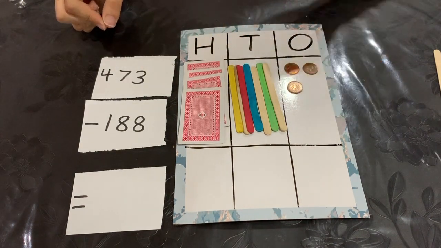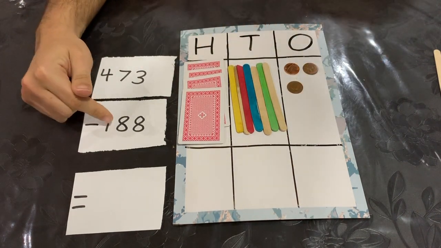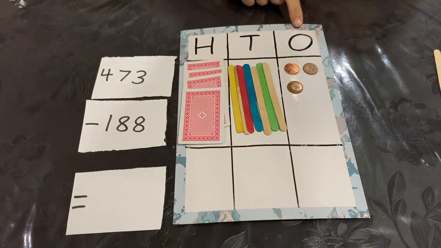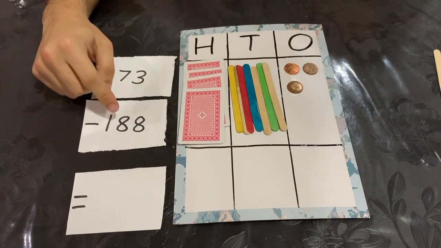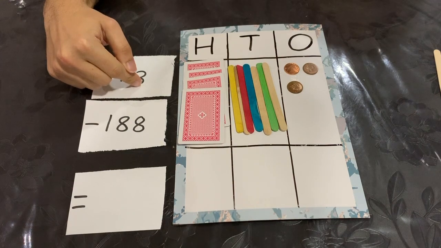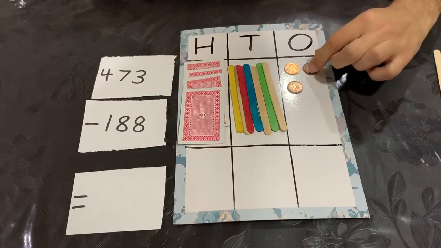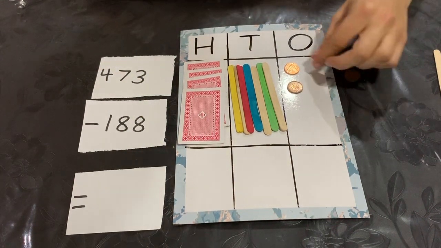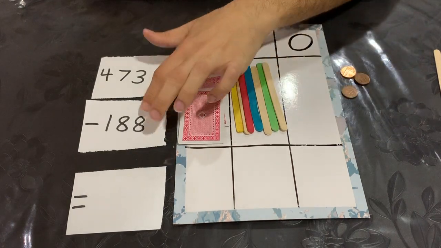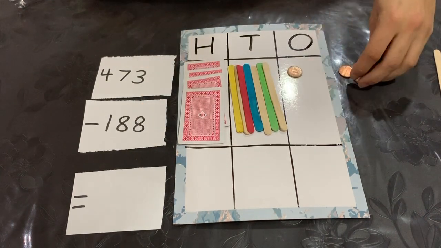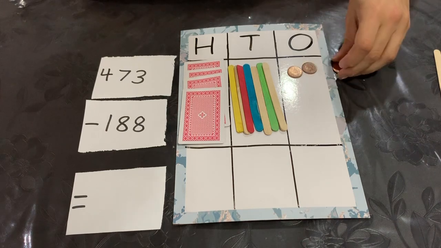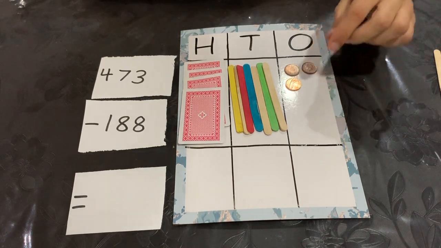Now, from this, I need to take away 188. I start with my ones. So the first thing I need to do is 3 take away 8, which if I try to do 1, 2, 3, I can't get all the way to 8. So just like the last question, I need to exchange one of my 10s.